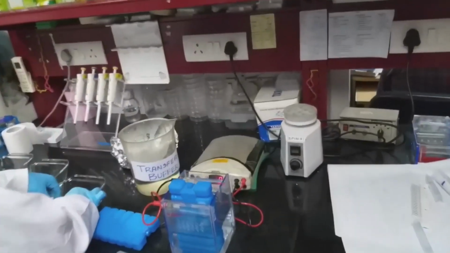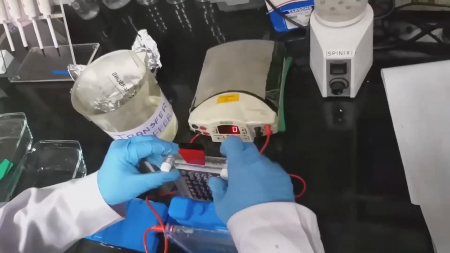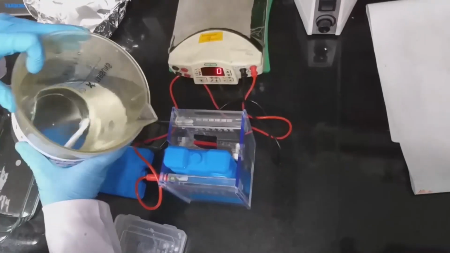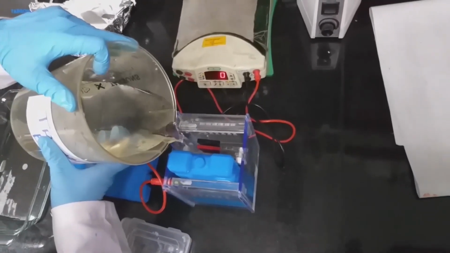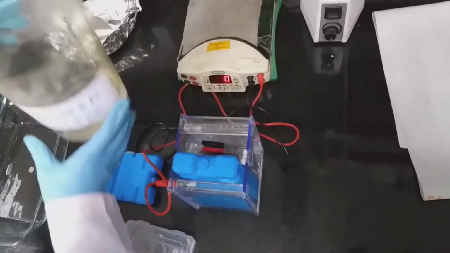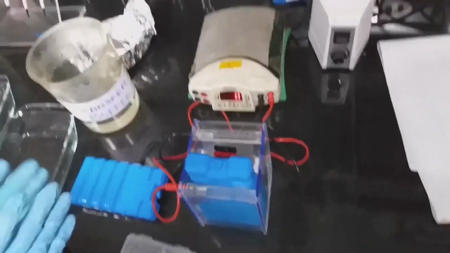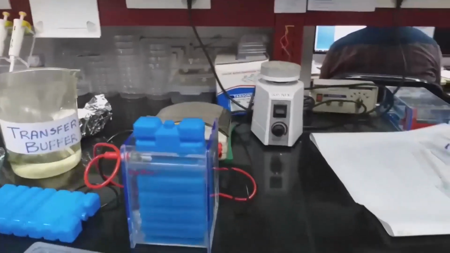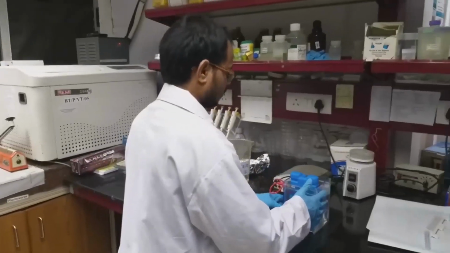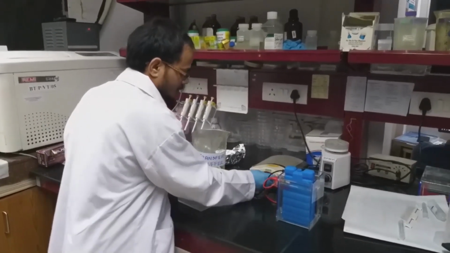Once that is over, you directly take out the cassette. If there is buffer insufficiency, you can add more on top. Make sure the cassette is completely submerged so that the transfer will be proper and there are no air bubbles. Once the setup is over, now you can transfer.